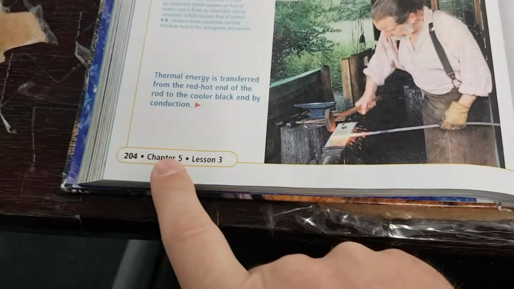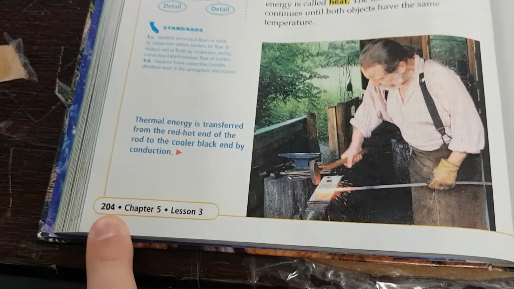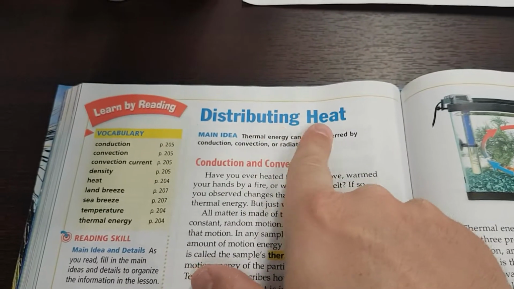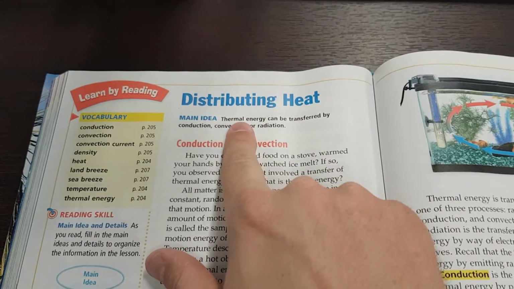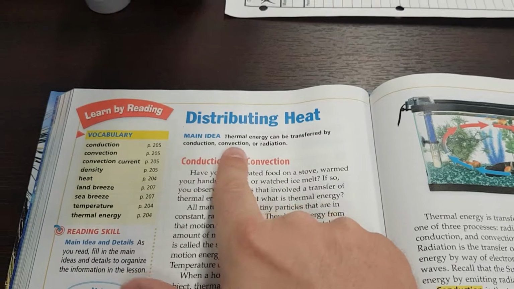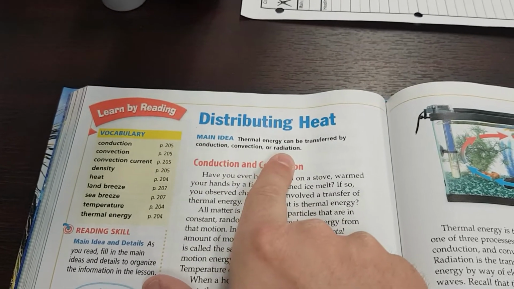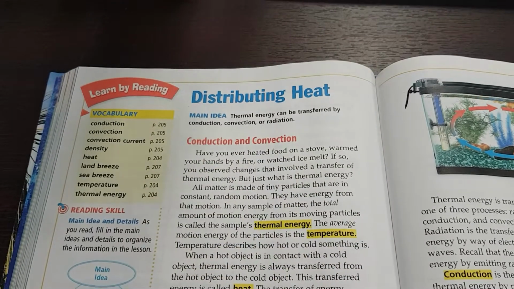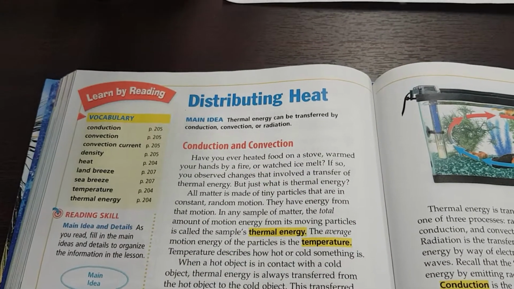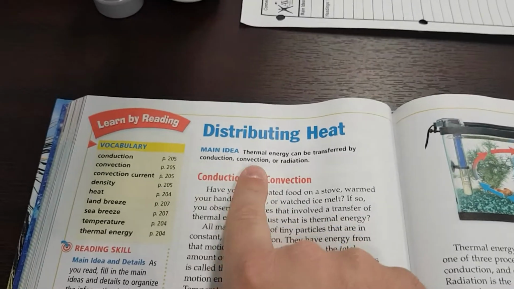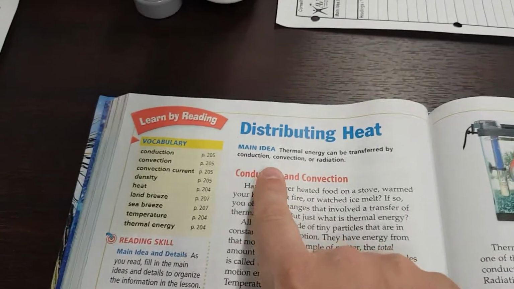Here we are on Chapter 5, Lesson 3, page 204, Distributing Heat. Say that, distributing heat. The main idea is thermal energy can be transferred by conduction, convection, or radiation. We have already learned a little bit about radiation through electromagnetism and light from the sun as energy. Now we're going to learn more about conduction and convection.